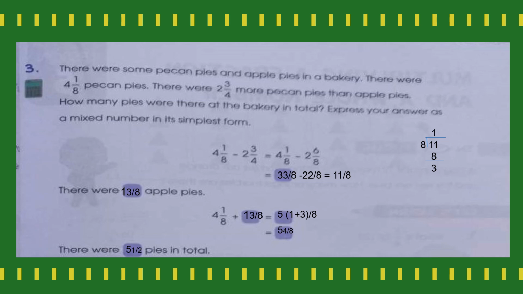But we have to represent a mixed number in its simplest form, and we know that 4 and 8 can be further reduced with the help of 2. So we have 5 whole number 1 over 2, which is the total number of pies.